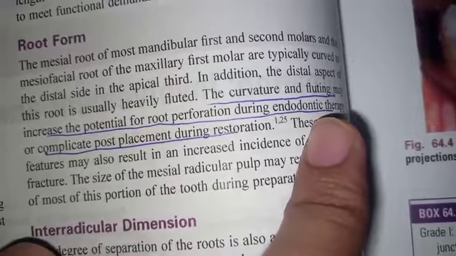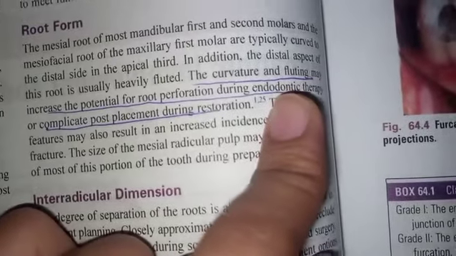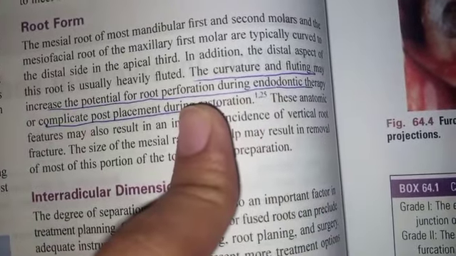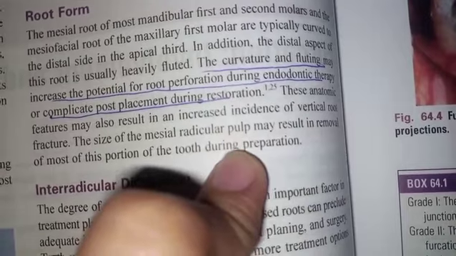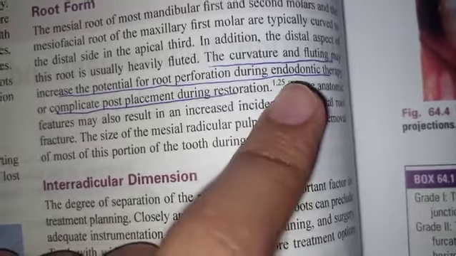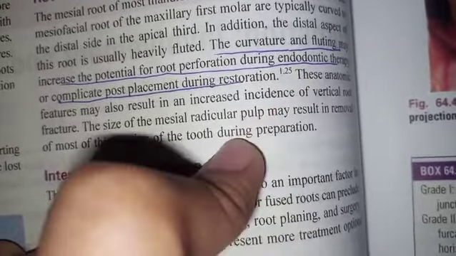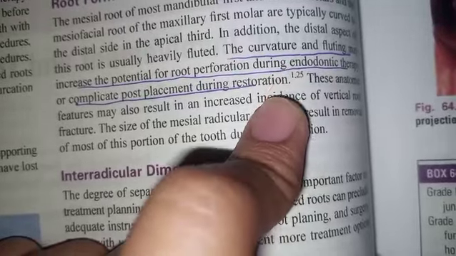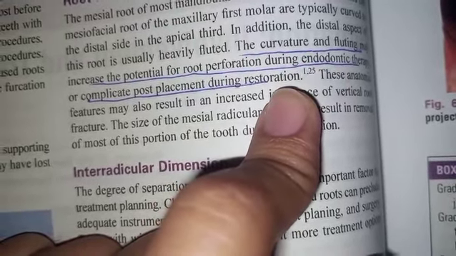Fluting is basically the formation of grooves. So they also increase the potential for root perforation during endodontic therapy. When anyone is doing restoration and the anatomy is like this, it may hinder the treatment.